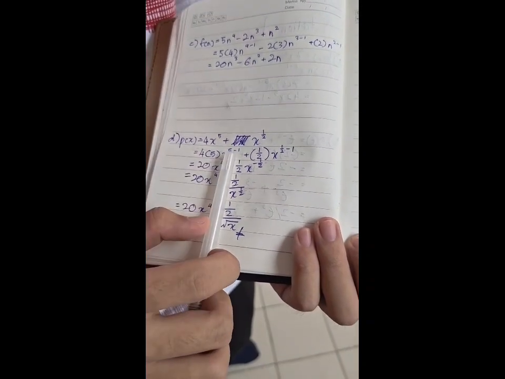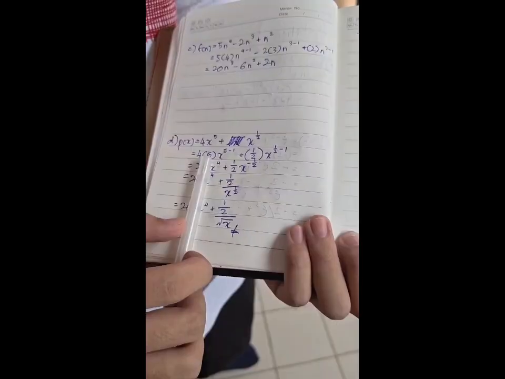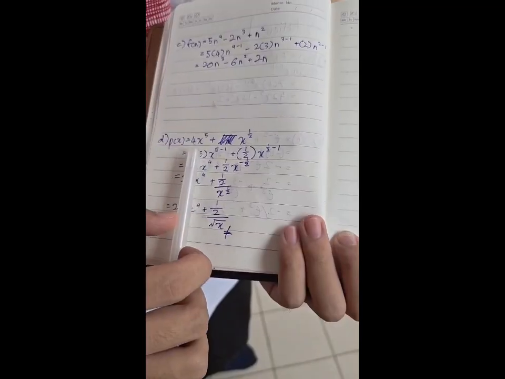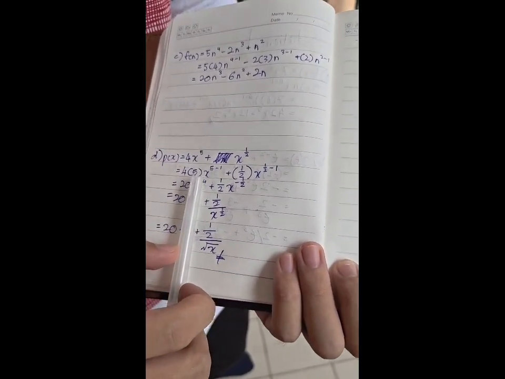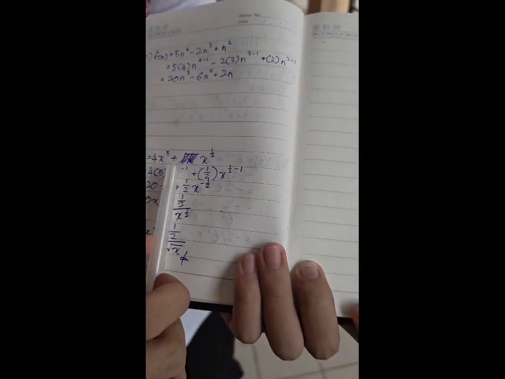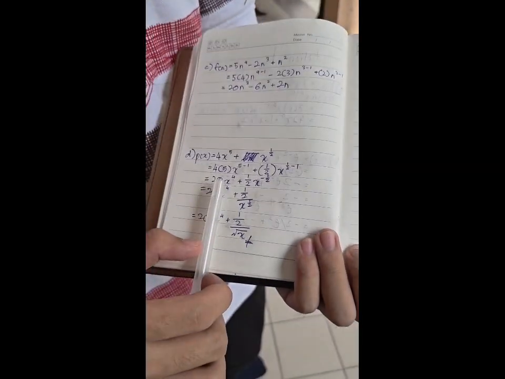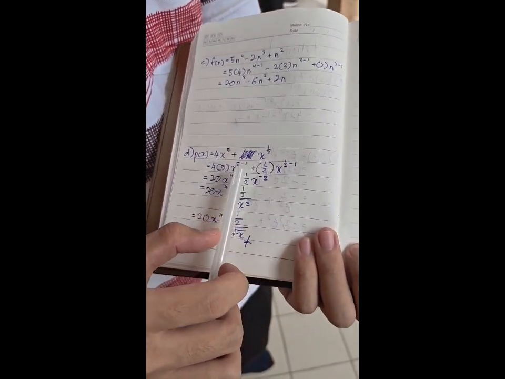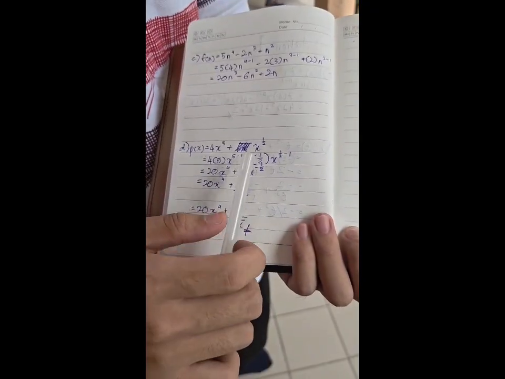So we apply the rule, 5 goes down, so it will be 4 times 5 x to the power of 5 minus 1, which becomes 20x to the power of 4. Now for the square root of x, we also apply the power rule.